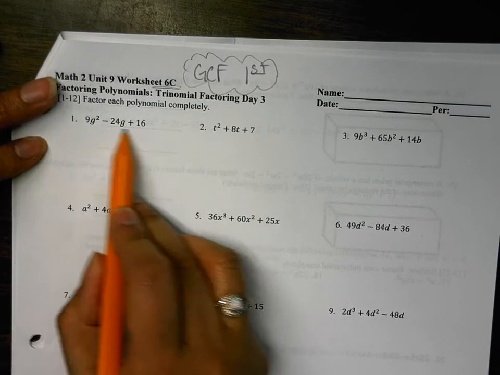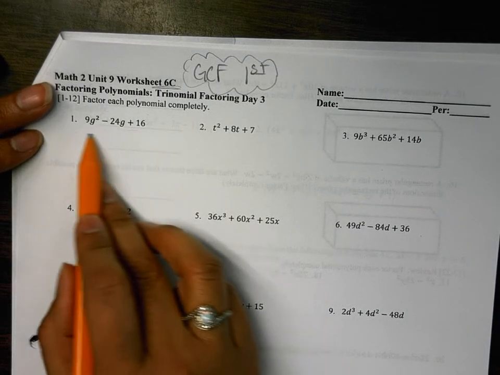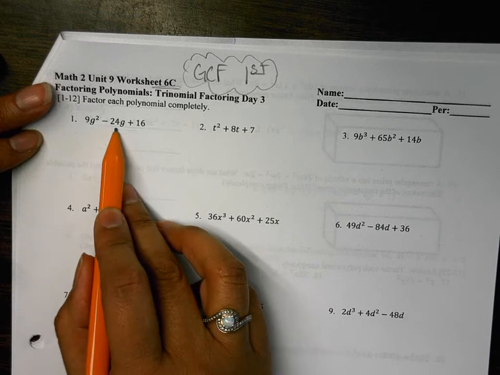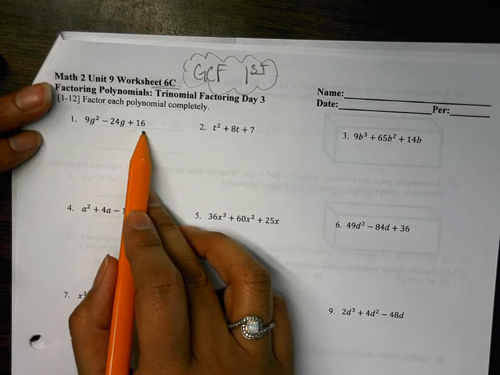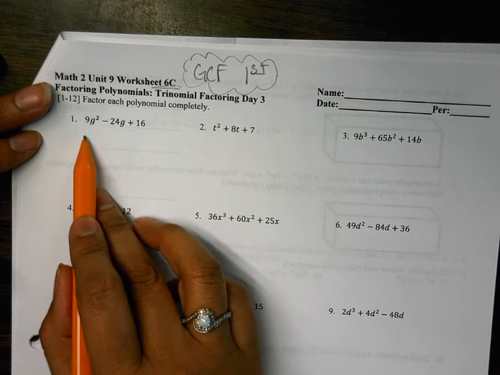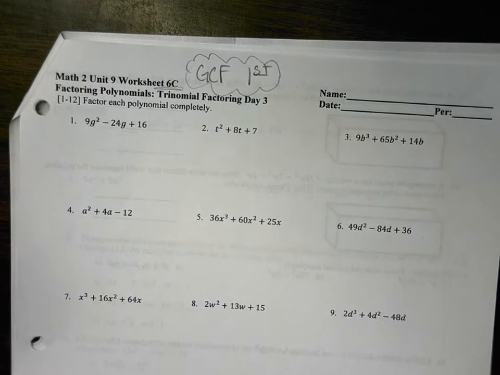Okay, first one. Does this have a GCF? Yes or no? No, 3 can go into 9 and 24, but can it go into 16? No. It looks like 4 can go into 24 and 16, but can it go into 9? No, nor can 2. Okay, so do you guys all agree there's no GCF?